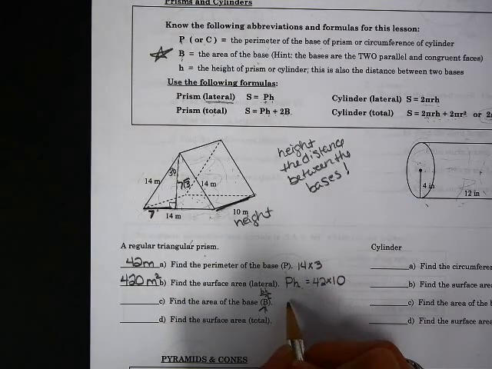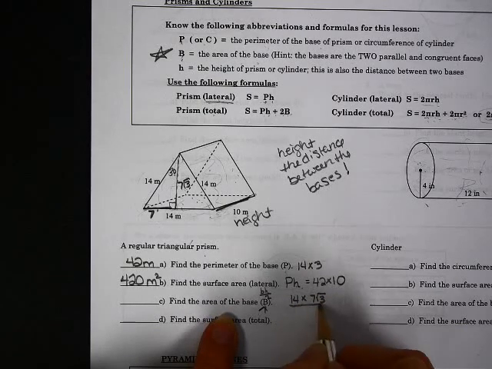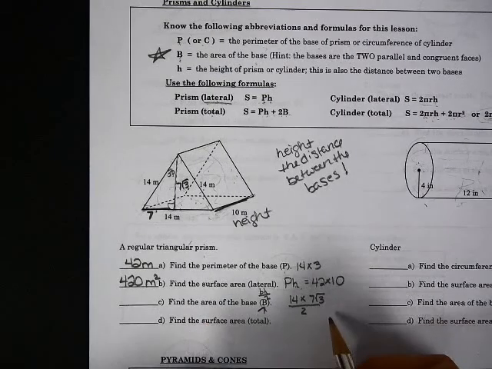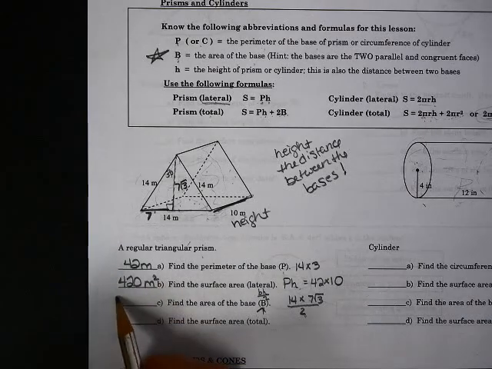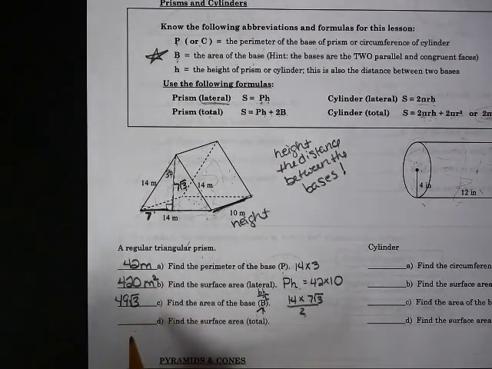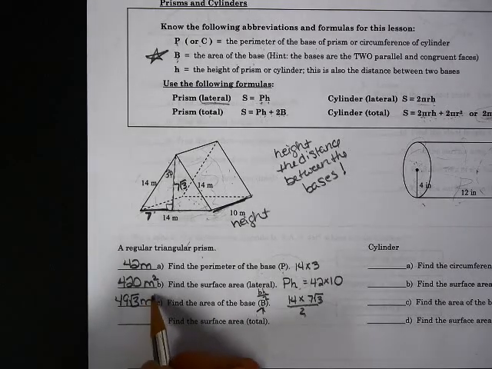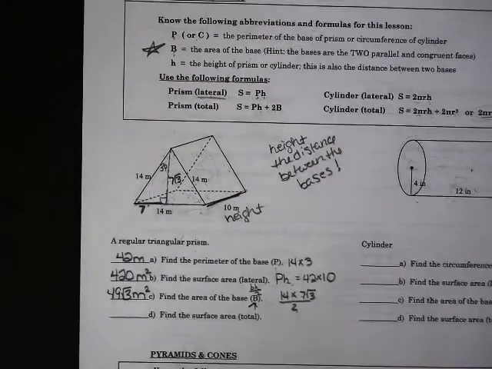So I've got the area of my base is 14 times 7 square roots of 3 divided by 2. All right, and this would divide out to give me 7, and 7 times 7 is 49 square roots of 3. So I can just leave it in simplified radical form, and I don't need to use a stinking calculator. That's what I love about exact answers.